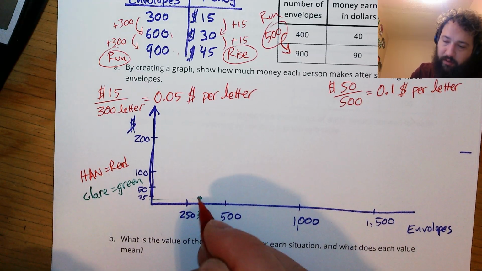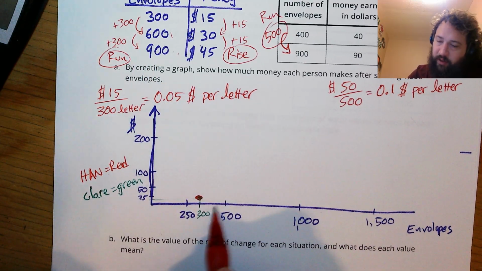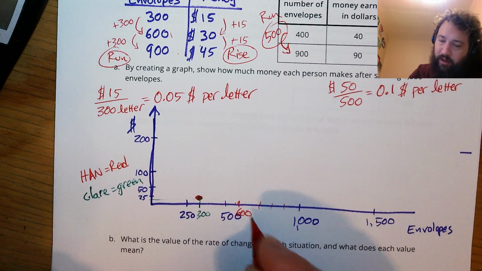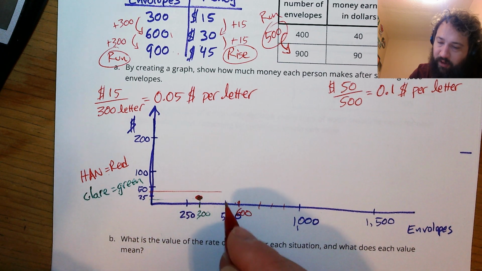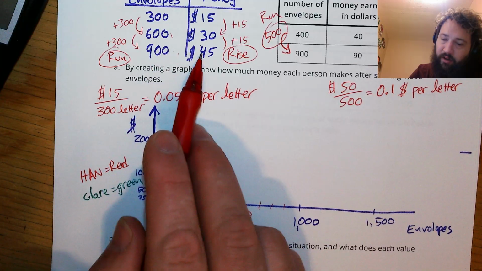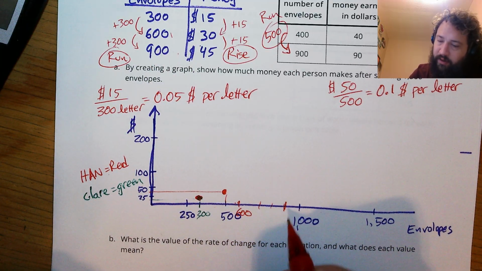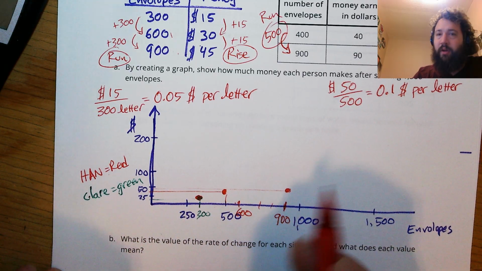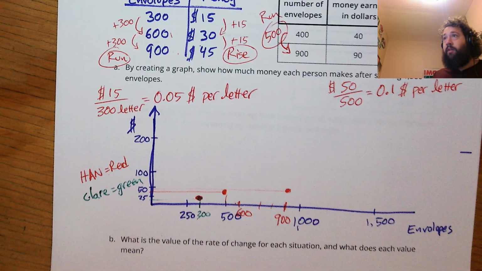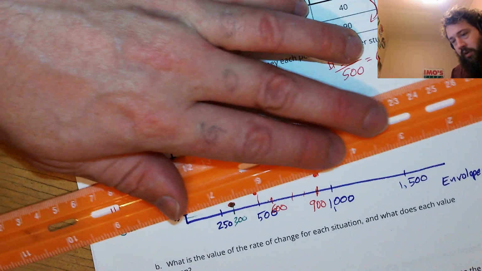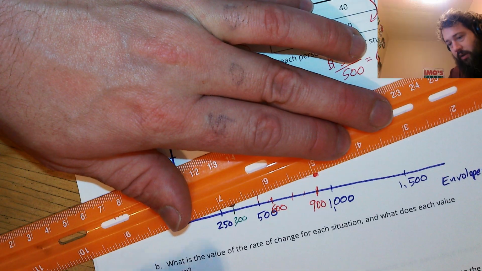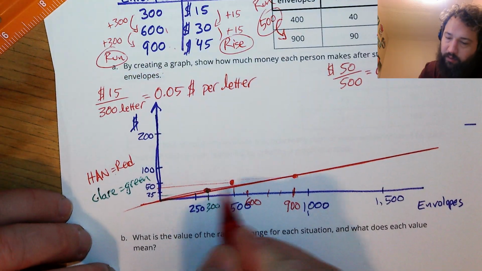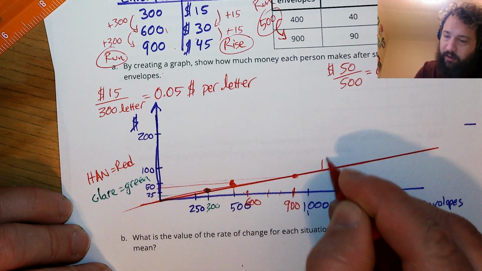Oh, whoops, I'm supposed to be in red. Sorry. And then 600, so that'll be right about here. 600, 700, 800, 900. So 600 here gets me 30, so that's just above there. All right. Then 900 gets me 45. So 900 is here, and 900 gets me 45. That's right here. So I'm barely creeping up for Han. Are these in line? Not really. This one seems a little too high. Okay, so maybe this one was too high. This is my Han line.